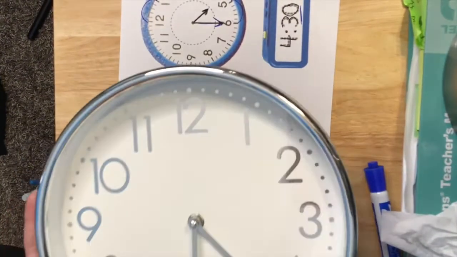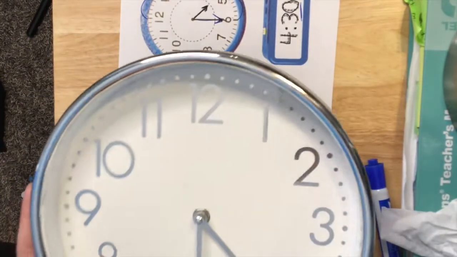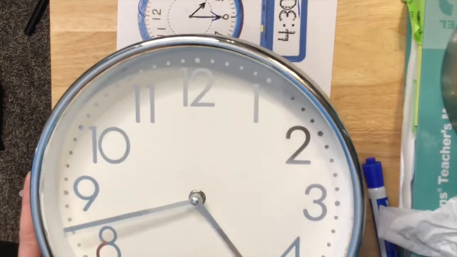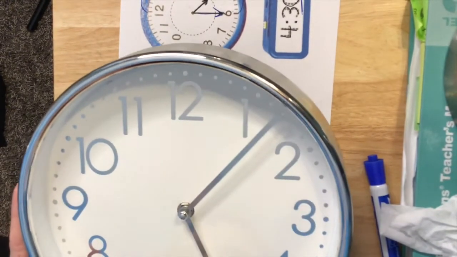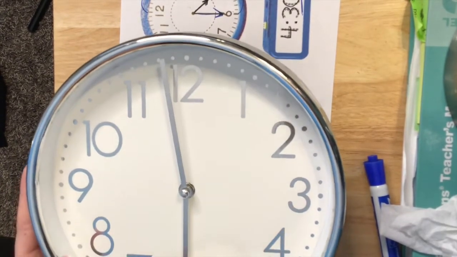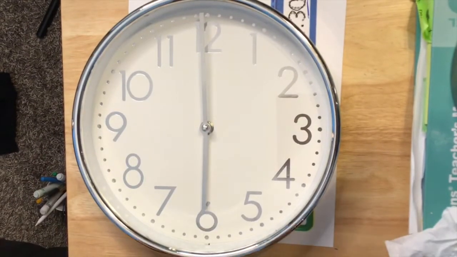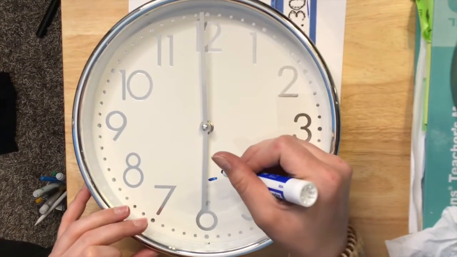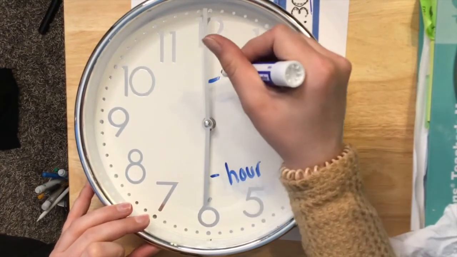Let's do another one. Let's say it was 6 o'clock. All right, there we go. 6 o'clock. So we have the shorthand, my friends, pointing at the 6. This is the hour, and then this is the minutes.